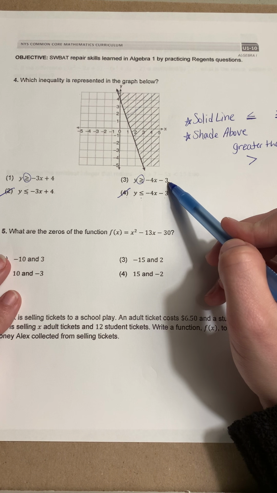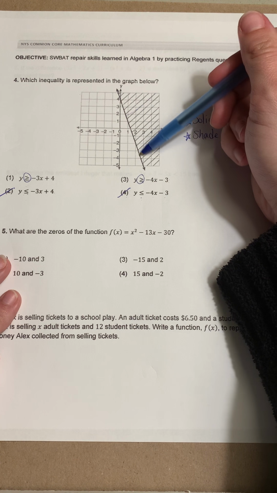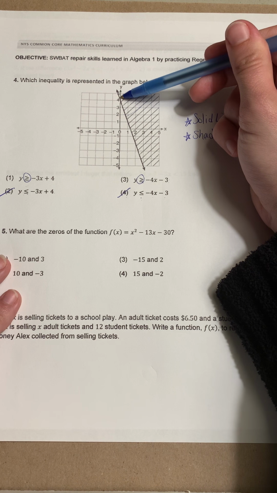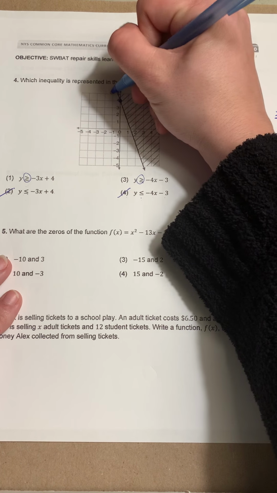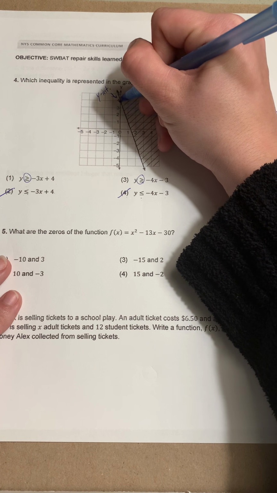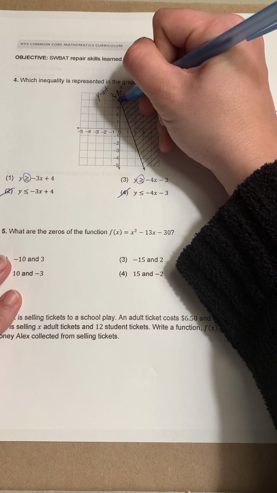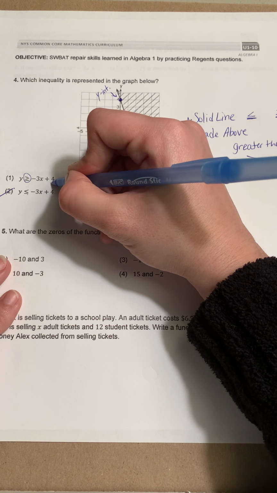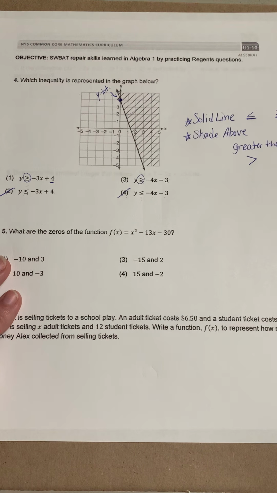Two ways you can do this. You can either type each one in the calculator and see if the points match up. Okay, that could be an easy way to check. Or you can look at this point up here. When it crosses the y-axis, it's called the y-intercept. Well, that y-intercept is +4. So the y-intercept in my inequality should be the one that's by itself, that +4.